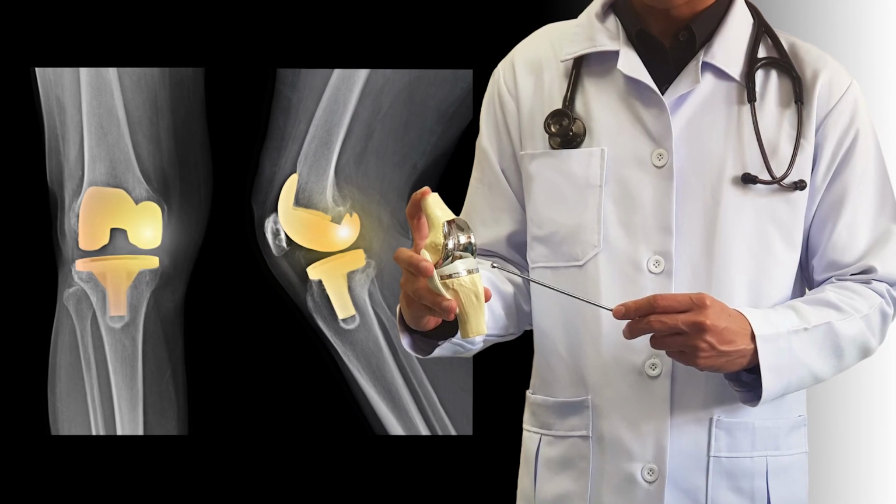Okay, so most of my patients do really well with all these treatment options, but let us say if they continue to have persistent pain or mobility issues, then it's time to consider a knee replacement surgery.